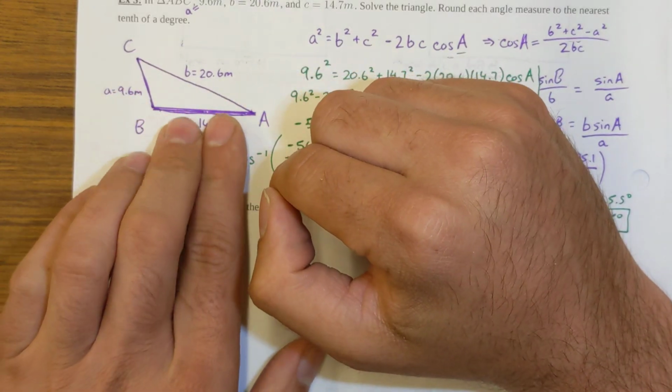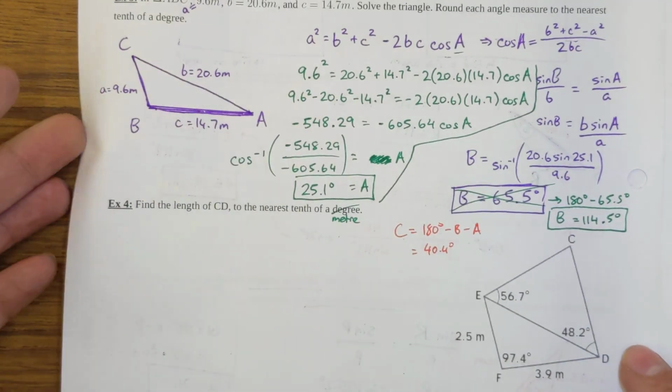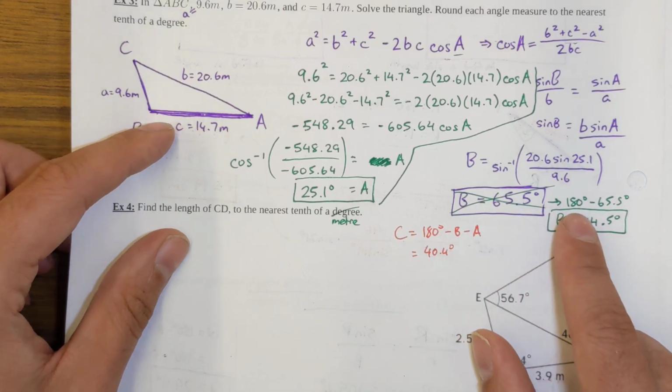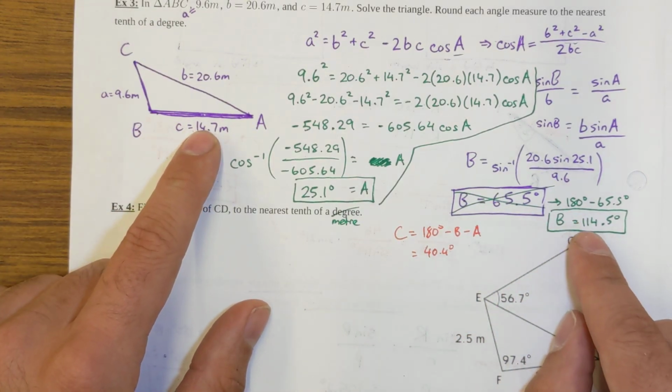We ignored this C in our problem, and that was part of how we ended up with this scenario of us having the two different possibilities. Now this C actually helped us narrow it down where it could only be the one possibility.